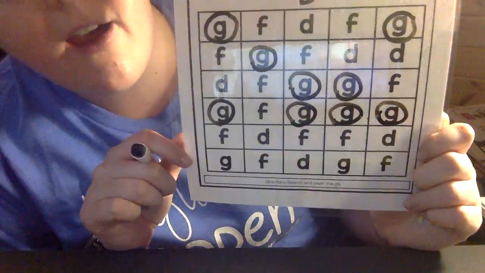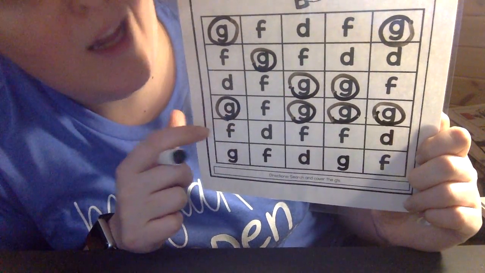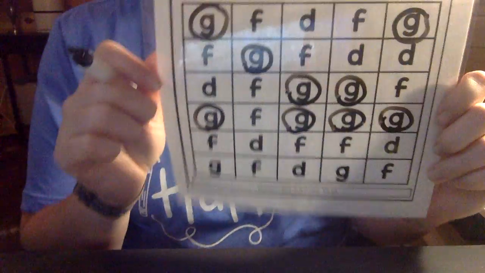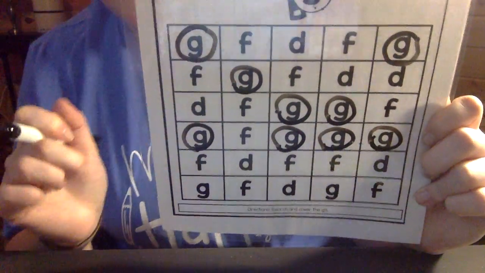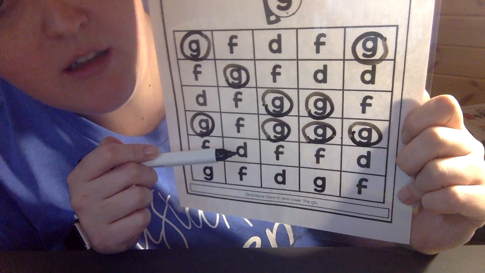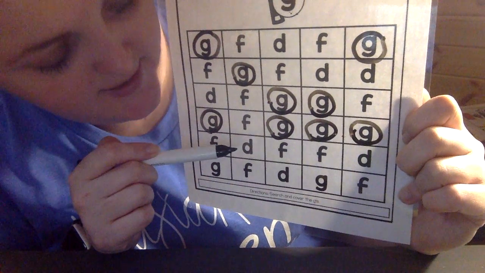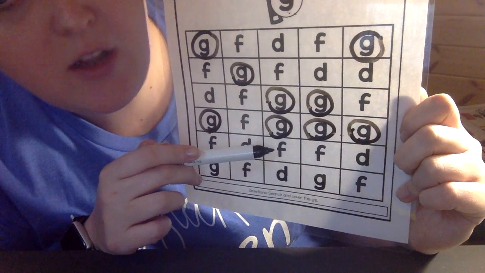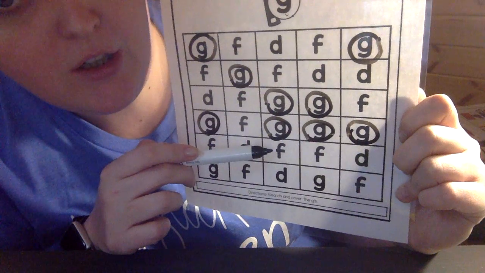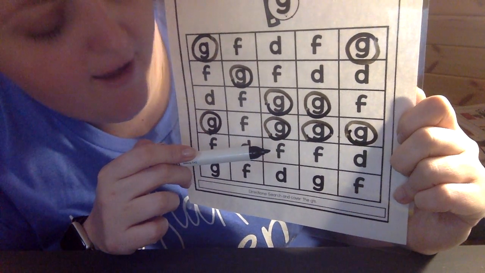2 more rows to go. Is this a lowercase g? No, we'll leave that one alone. It's a lowercase what? F. Is this a lowercase g? No, it's a lowercase d. Is this a lowercase g? No, it is a lowercase f.